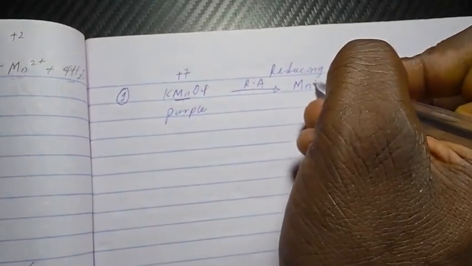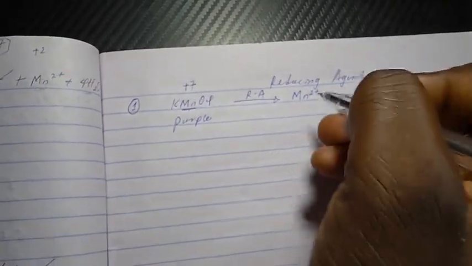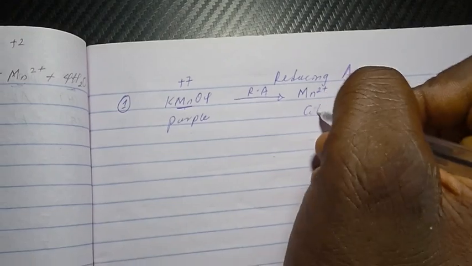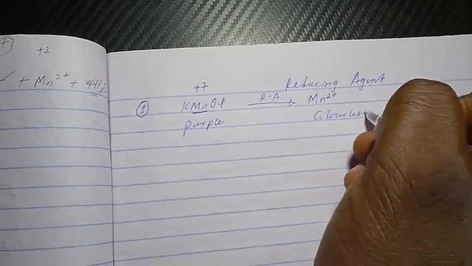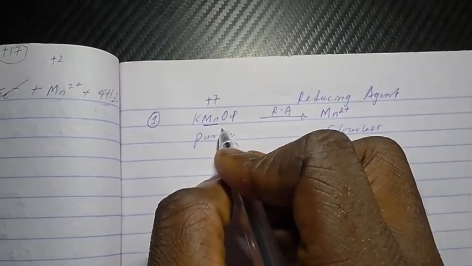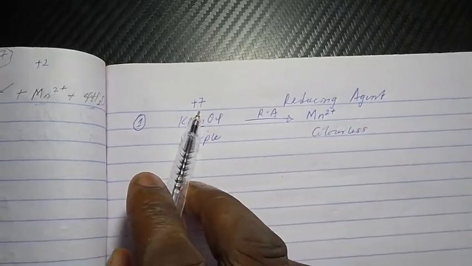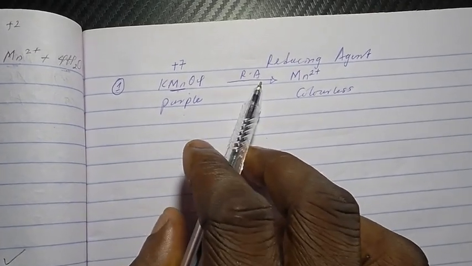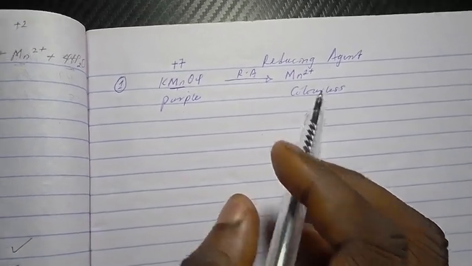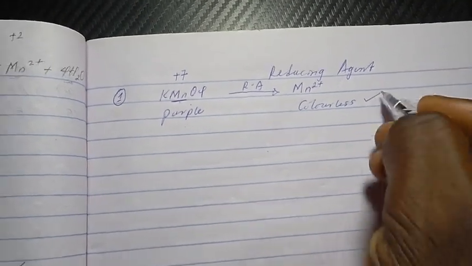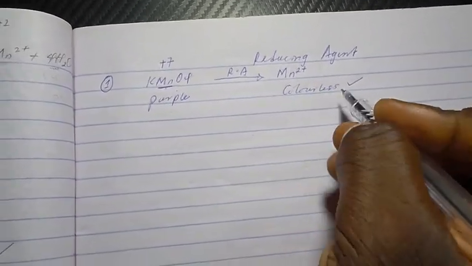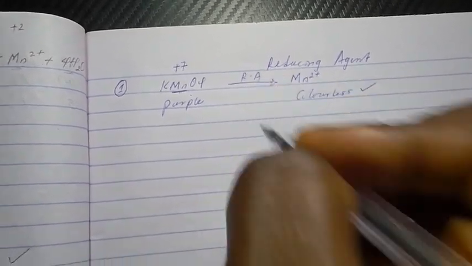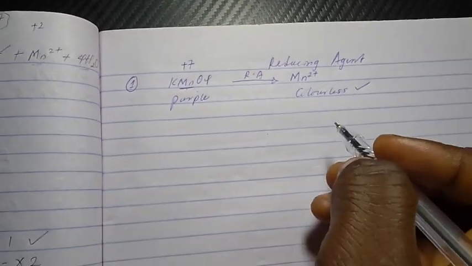So you're going to have Mn2+, and this Mn2+ is colorless. But if what you are adding is not a reducing agent, then you won't see the color change. So if you see this color change from purple to colorless, that means what you have added is called what? A reducing agent.